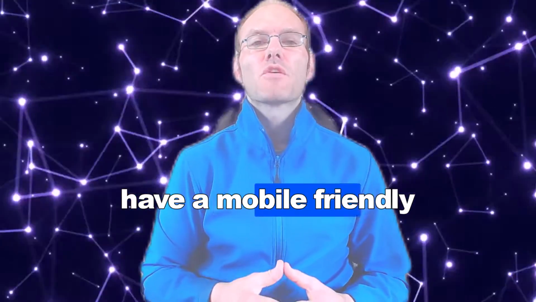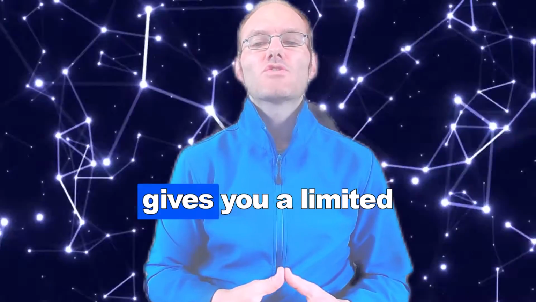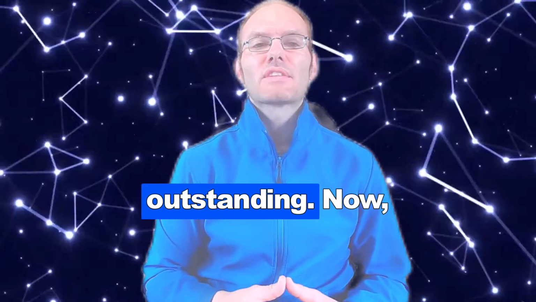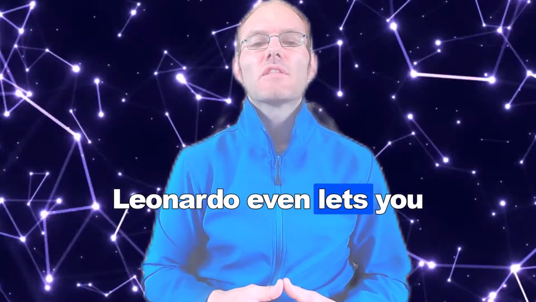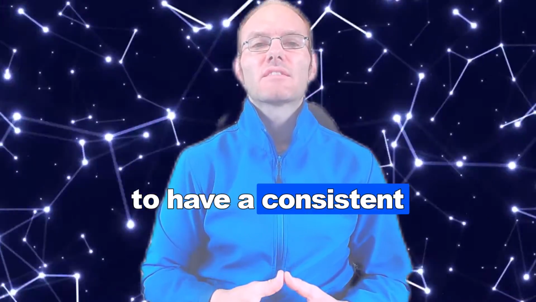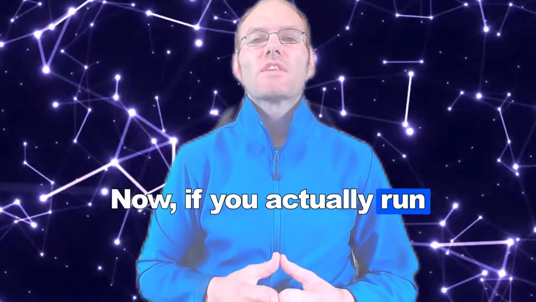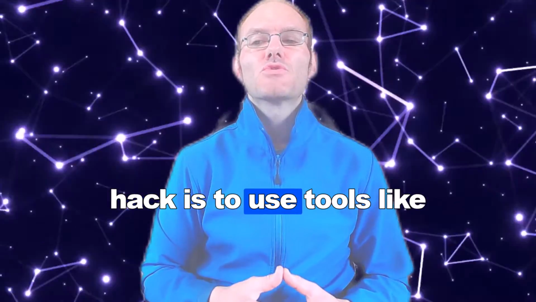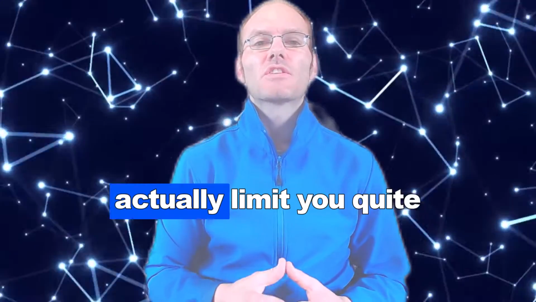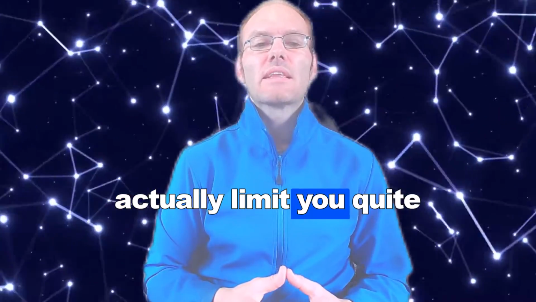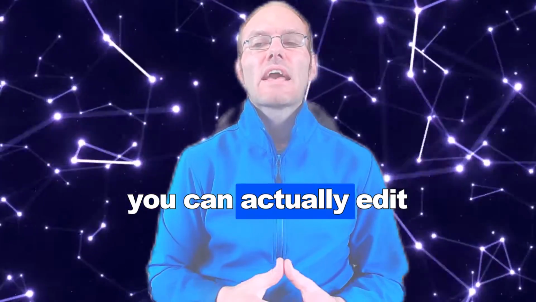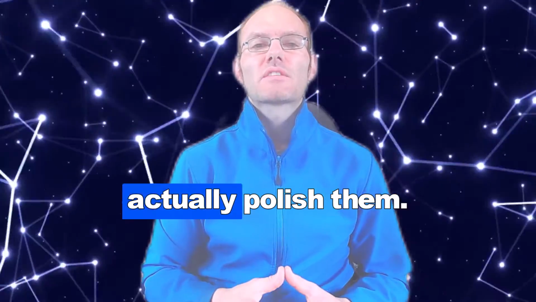They now have a mobile friendly version as well, and it gives you a limited number of daily tokens, but the quality is outstanding. Now Leonardo even lets you train your own model, so if you want your art to have a consistent style. Now if you actually run out of credits, a good hack is to use tools like Deep AI. So go to deepai.org, which doesn't actually limit you quite as much. Now the results are simpler, but you can actually edit those images later on to polish them.